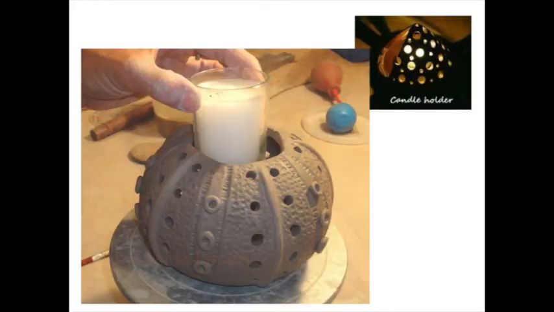So you're also going to need to consider a couple of other things when designing this candle holder. First, how do you put the candle into the project? Remember, clay shrinks somewhere between 10 to 12 to sometimes 15%, and so you need to plan for that. The other thing you want to plan for is what this looks like in the dark.